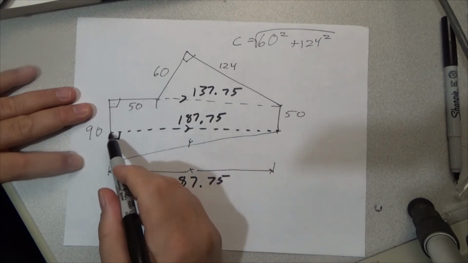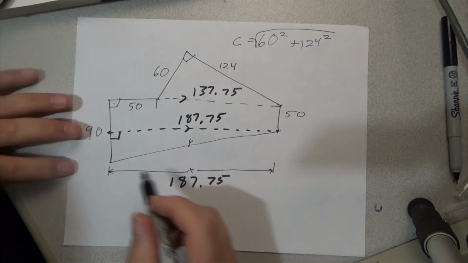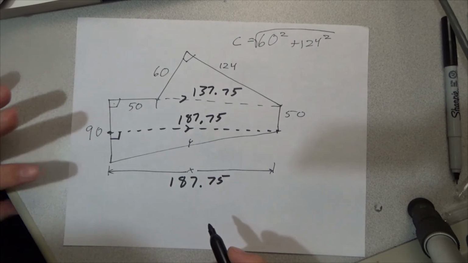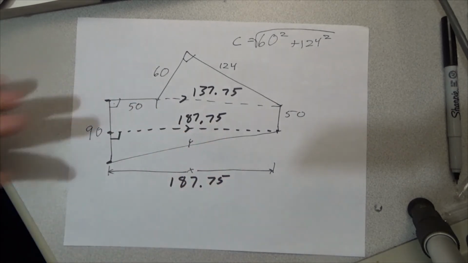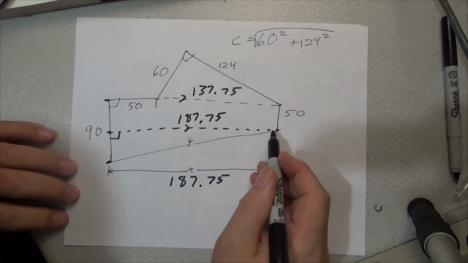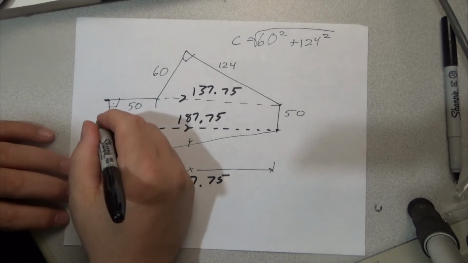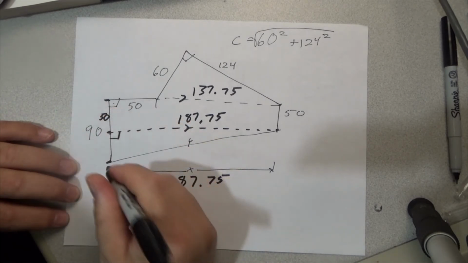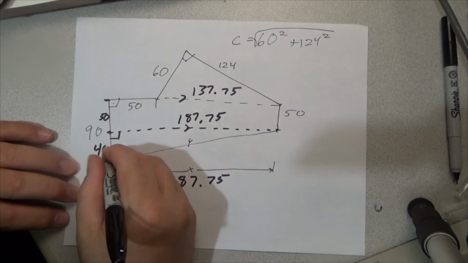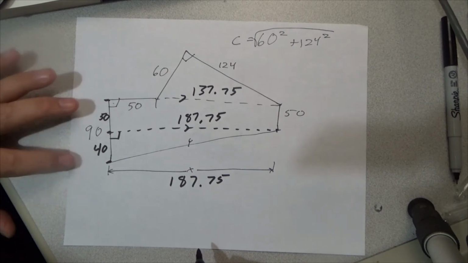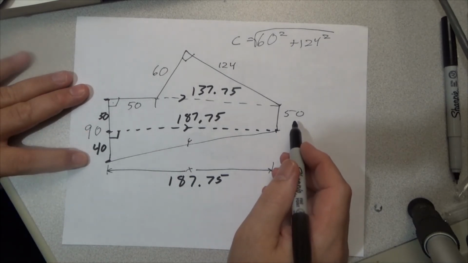Well, what about this side right here? How do we find that one? You may already see it. There's a couple different ways to look at this. This side from here to here is 90. I drew a parallel line here, so this part of that would be 50. They have to add up to be 90, so this side must be 40, because I took the 50 from right there.